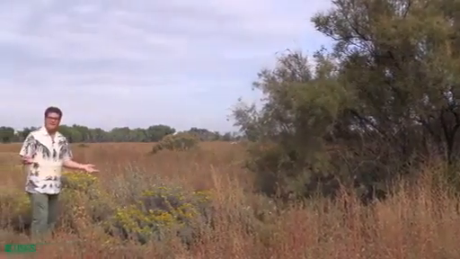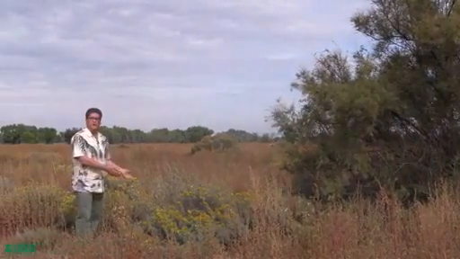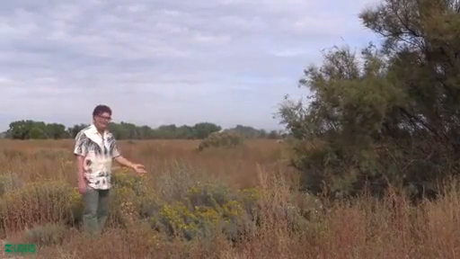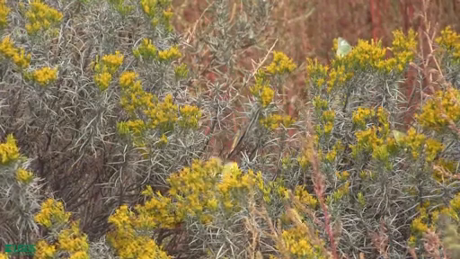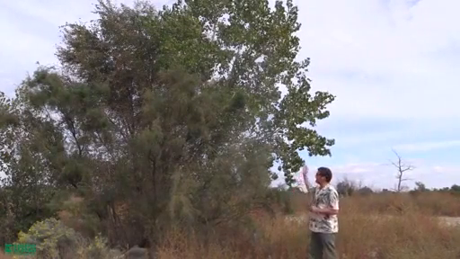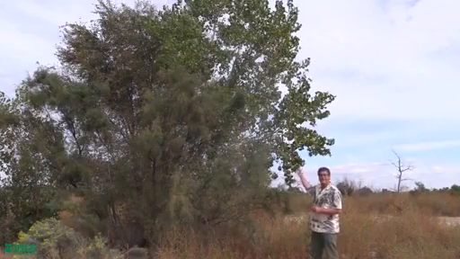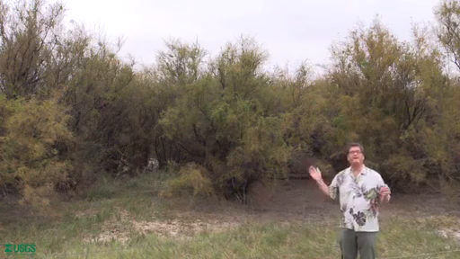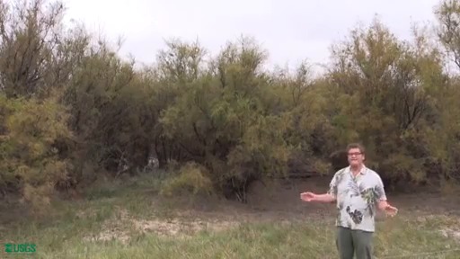Without the tamarisk, there would be plenty of more room for native species that attract native butterflies and pollinators, as we see here on the rabbit brush. Here we have the tamarisk shrubs directly competing with native vegetation, in this case, a native cottonwood. Behind me, we have a very dense stand, a very large stand, maybe a square kilometer of nothing but tamarisk.